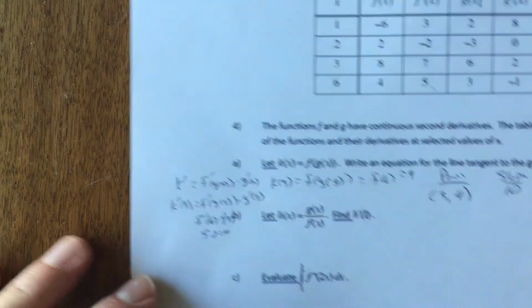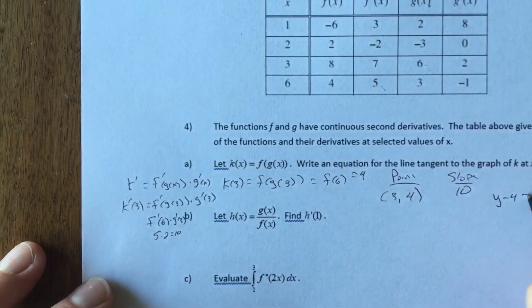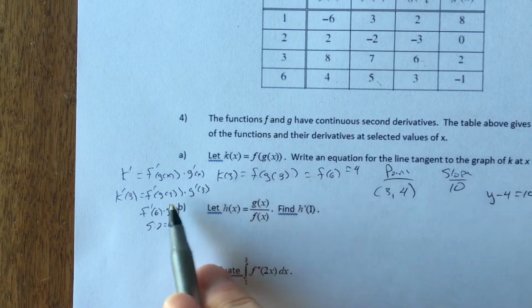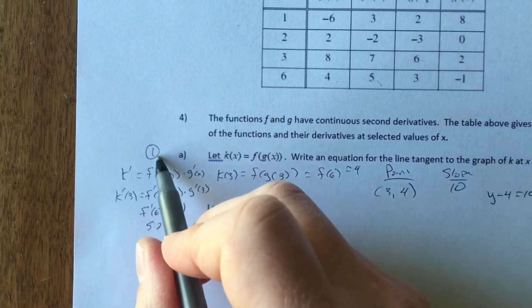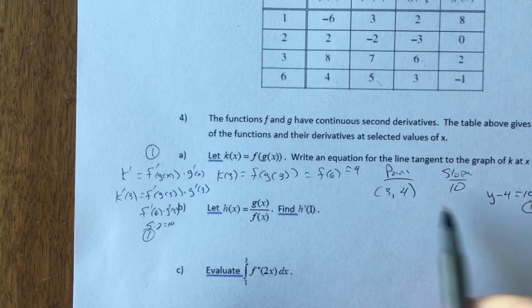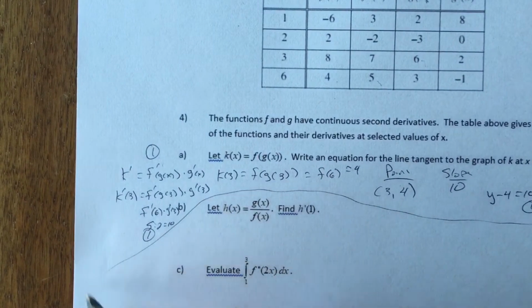So that's our slope. So now we can build the equation y minus 4 equals 10 times x minus 3. All right, so they gave you 2 points for the slope. So I believe 1 point for the derivative, 1 point for the value, and then 1 point for the equation. That would include that 4 piece there. Okay, so not too bad, just a little bit of chain rule.